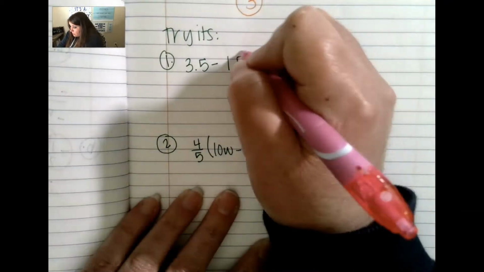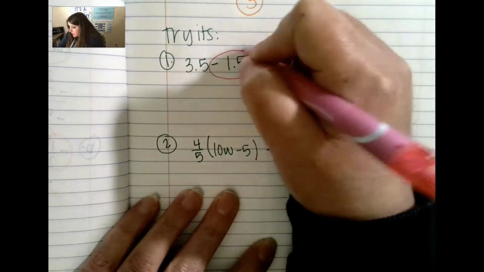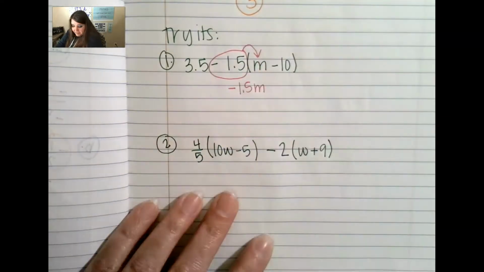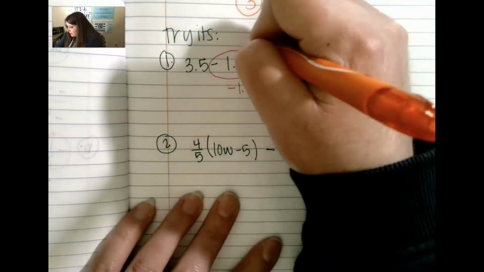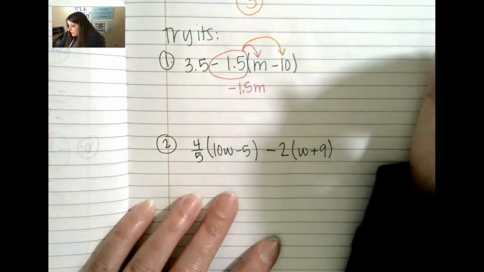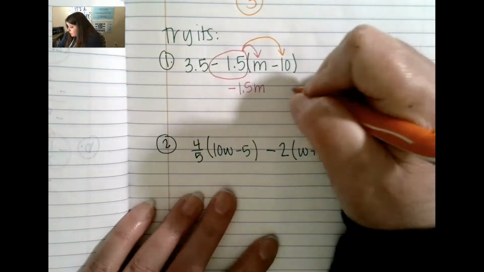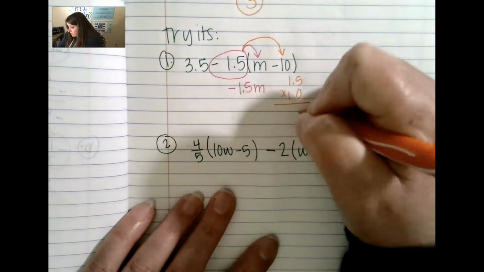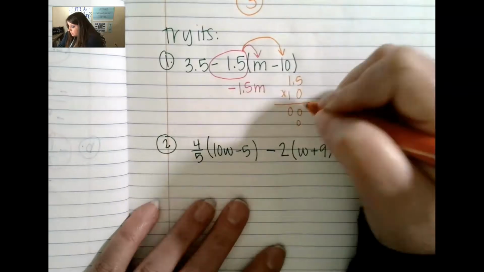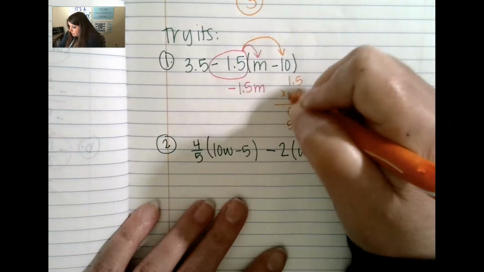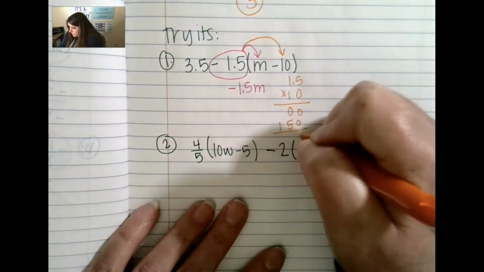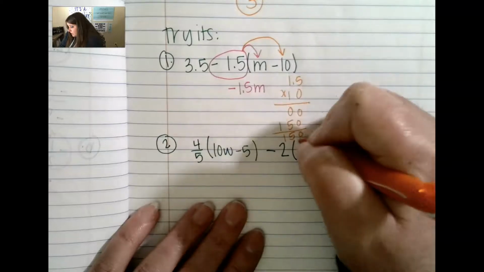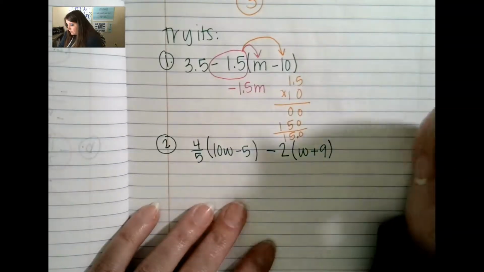All right, so we have negative 1.5 times m. That gives us negative 1.5m. Ooh, I like when they're like that. Then over here, we have a negative times a negative, which is going to give us a positive. So we have 1.5 times 10. That one's 0, and that's 0, 5 and 1. And then we just move that decimal over one spot, so it's 15.